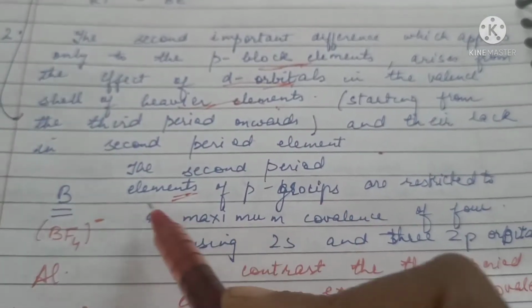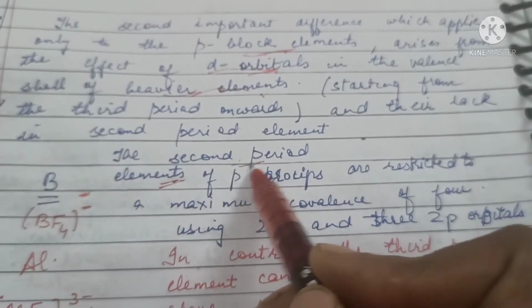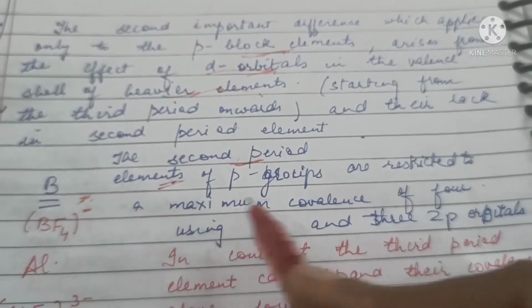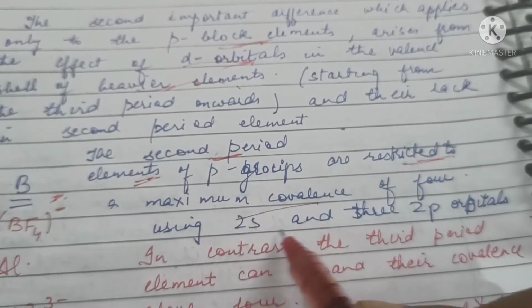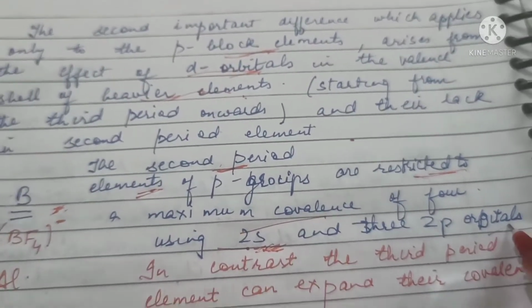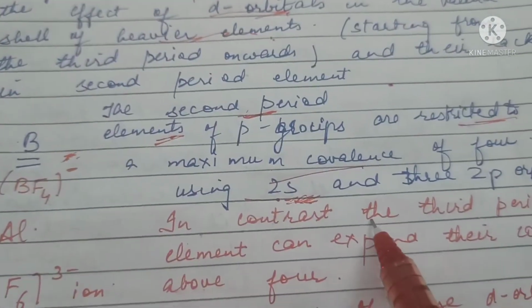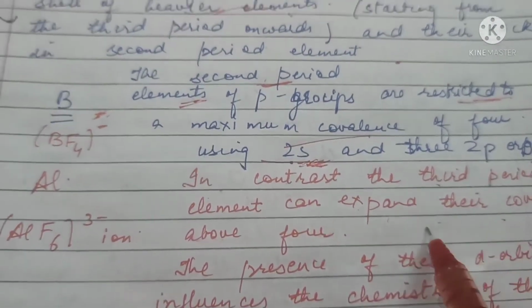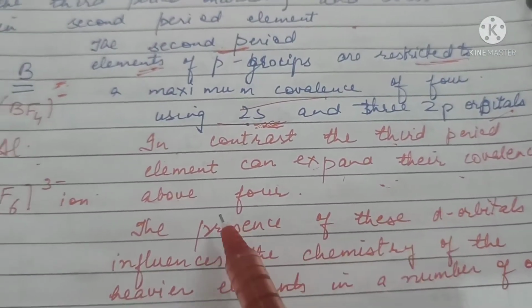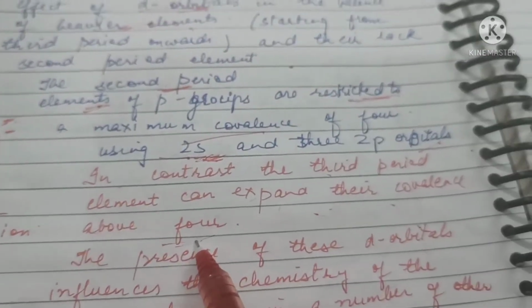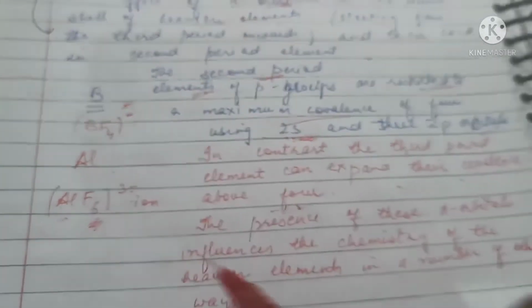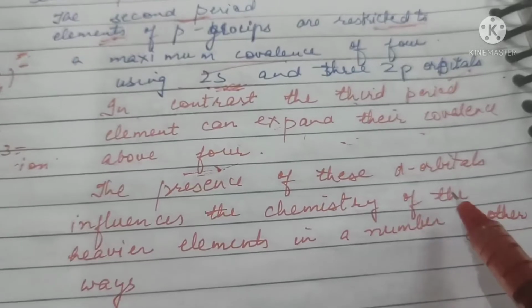Boron, a member of the second period of the periodic table, is restricted to a maximum covalence of 4 only, which involves one 2s and three 2p orbitals, whereas other members can show a covalence greater than 4. In contrast, the third period element aluminium of this family can expand its covalence above 4. For example, AlF6 3- shows a covalence of 6. This is because of the presence of d orbitals.